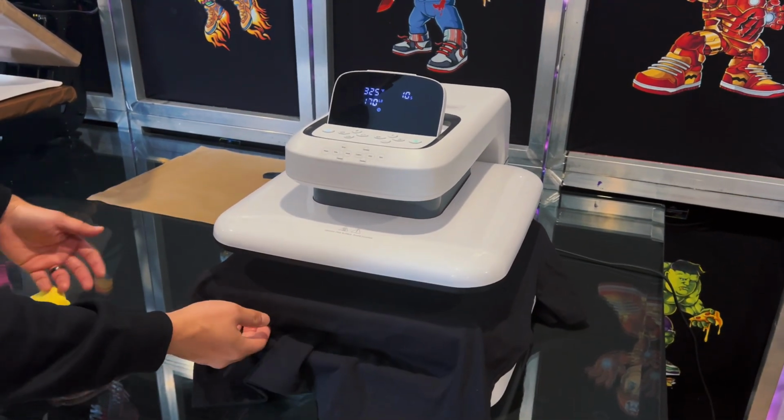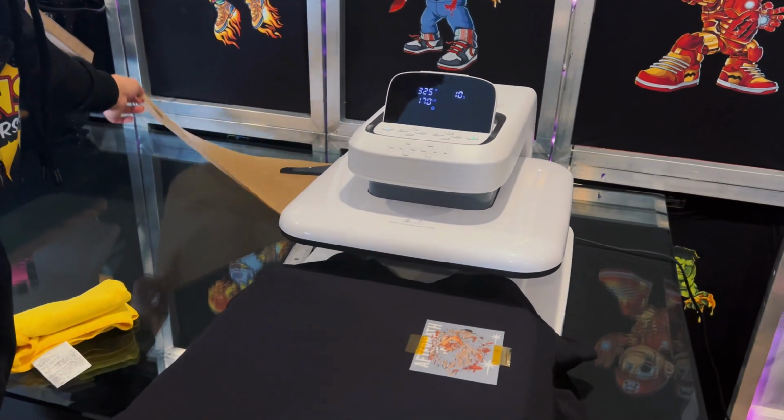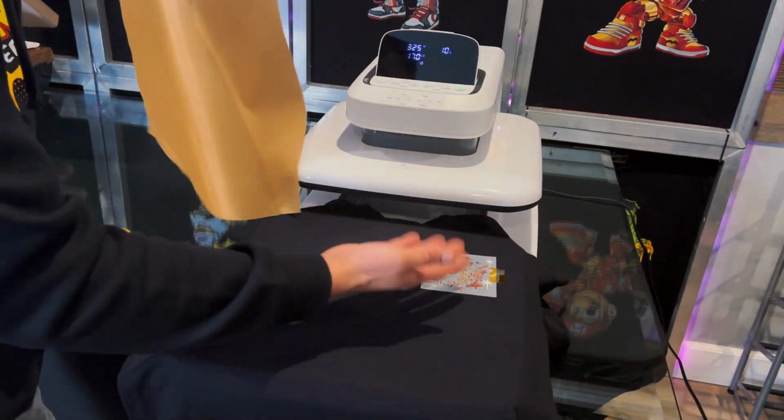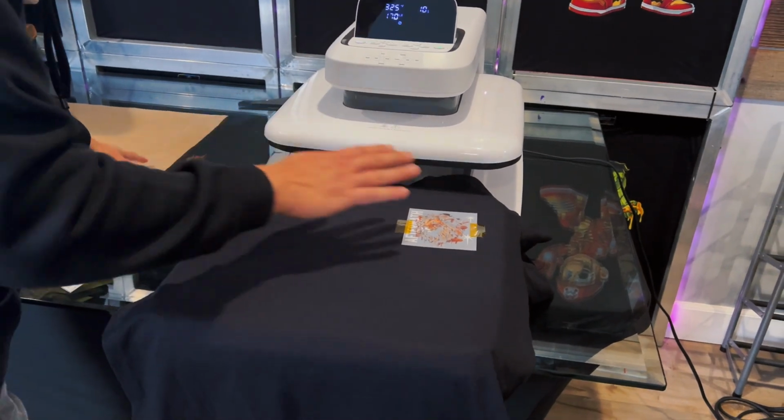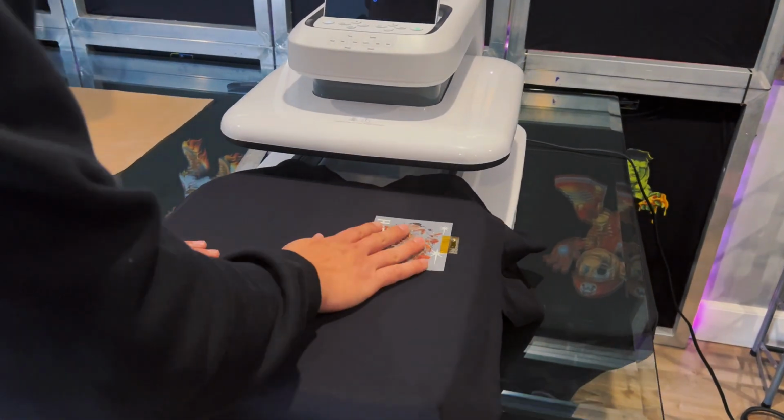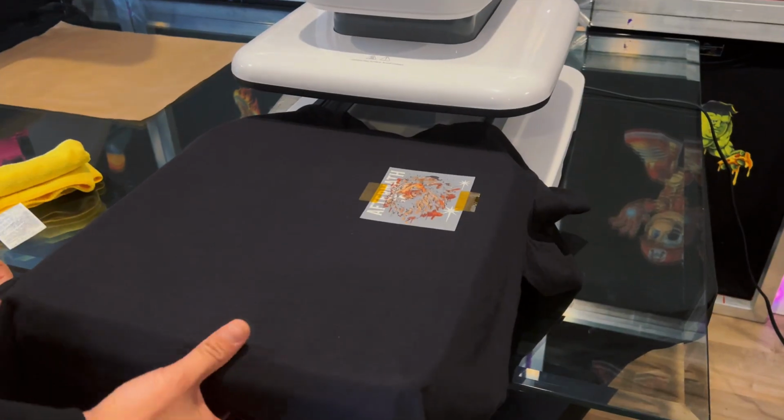And guys, I did notice that I did not use a Teflon sheet. If you have one, use one. But because I did use heat resistant tape, it's not going to move the transfer. It's actually going to be fine for what I'm doing. So I would recommend definitely doing so though in the future.